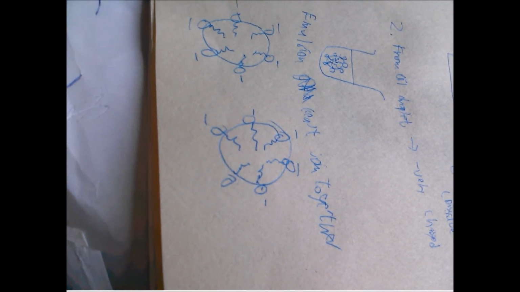And as you can see, emulsified particles cannot join together when you put detergent in it, as it is very, very negatively charged. That is why detergents can emulsify oil, as the detergent will form a layer of negative ions on the oil surface, causing them to repel each other. Therefore, they cannot form a single layer of oil again.